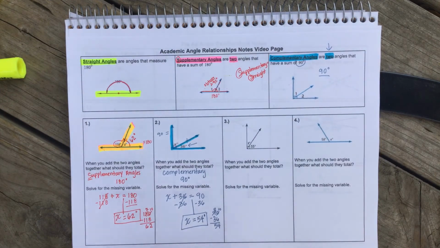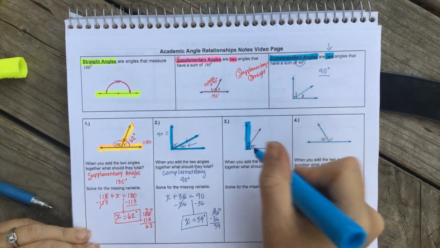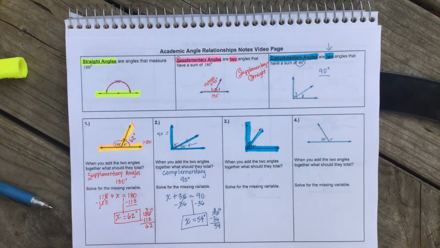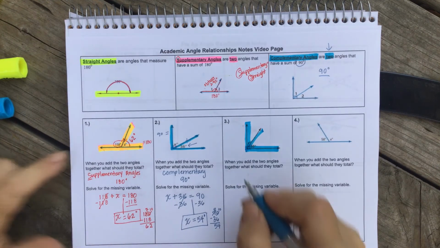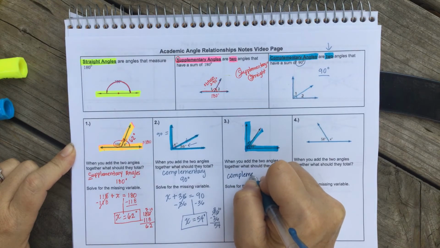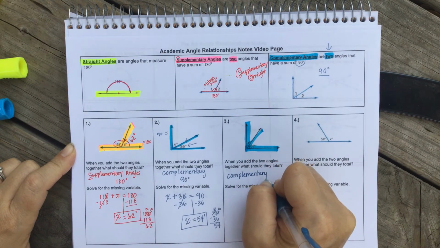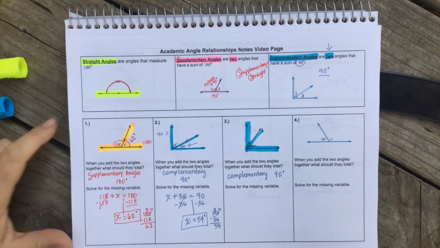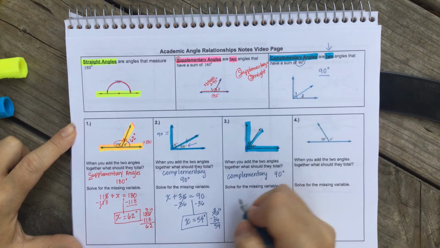All right, next one. Again, you can see right away that we have a right angle formed, but I do have two separate angles. So this one is also complementary. And it should equal 90 degrees. So again, I'm just going to set up my equation.